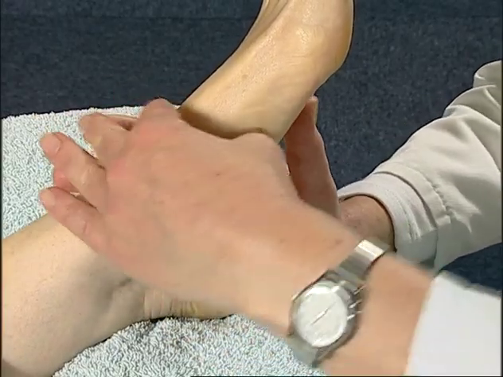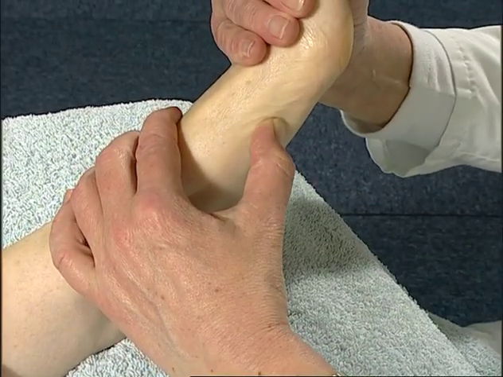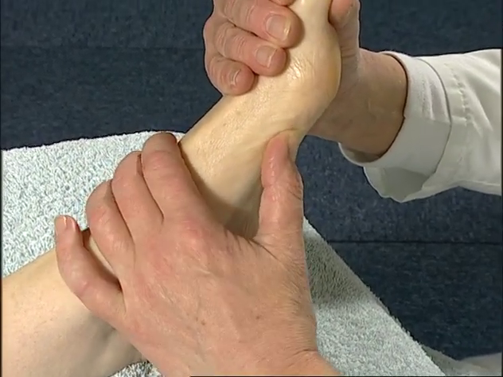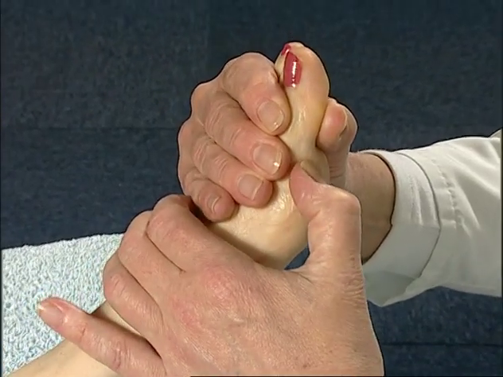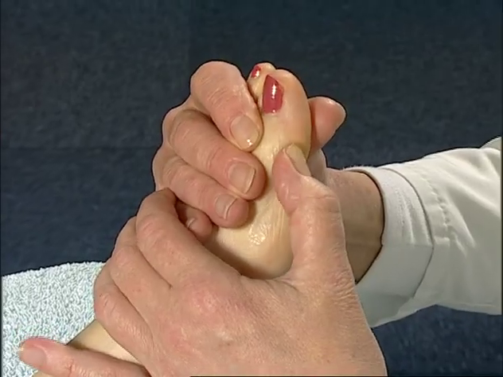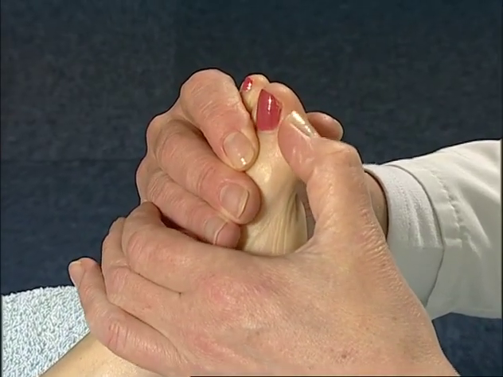Bring the fingers round to rest on the top of the foot so you can then continue working up the spine reflex using your left thumb. Work all the way up to just about level with the base of the nail.